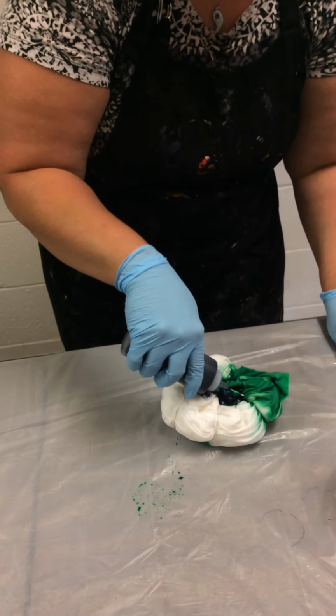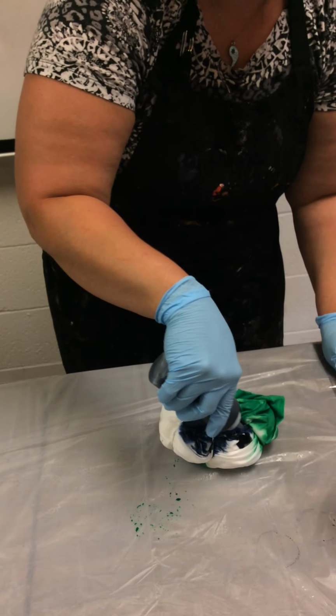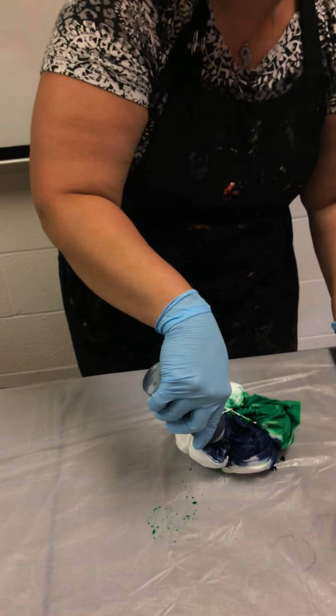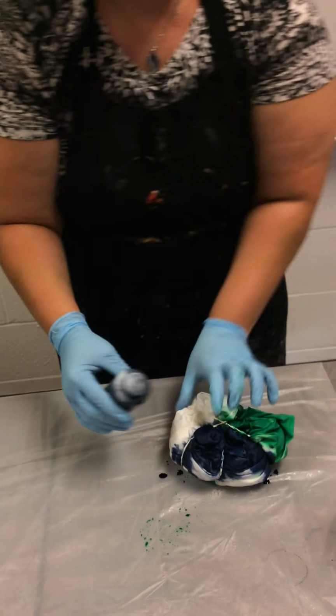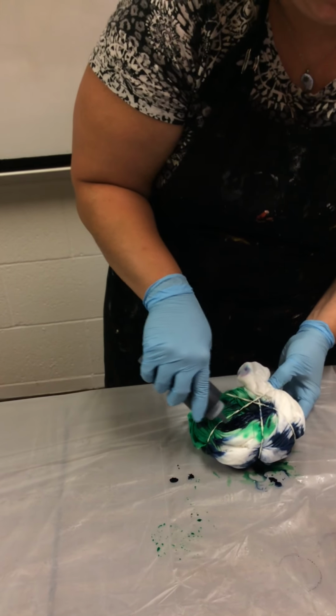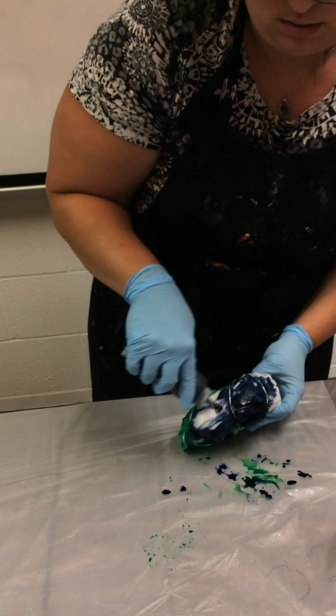This time I'm going to go over that rubber band. It's because we have 3, so 3 times 2 is 6. For you math people, that's all the math I can do. And we're going to go over it again on the other side. Get all that white.